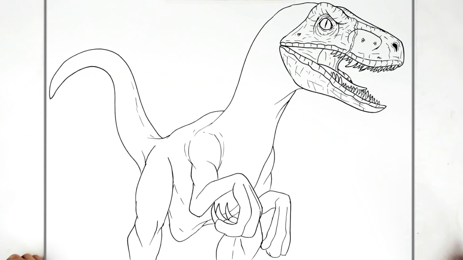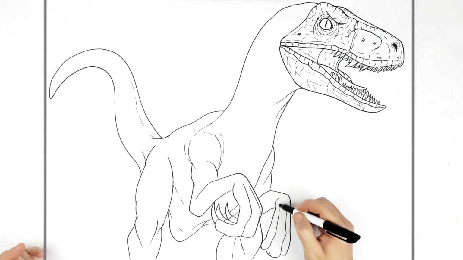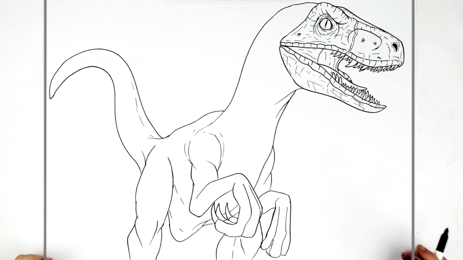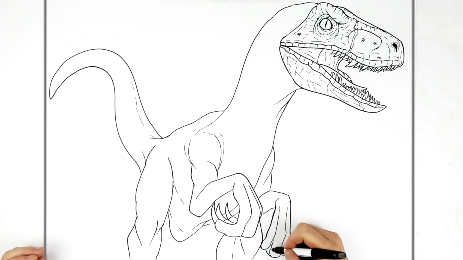Like so. Right, and then the side of his finger here. Okay, so that's the shape for the body, pretty much.